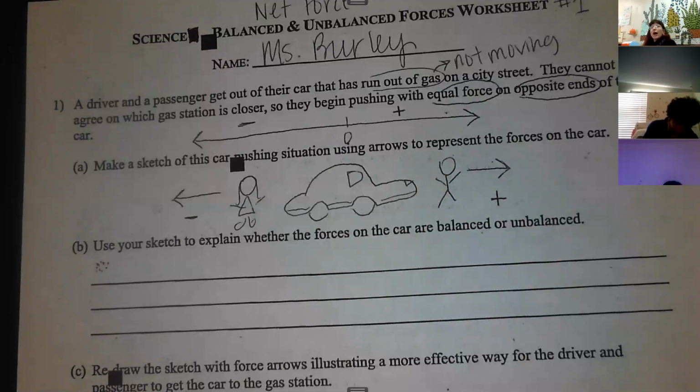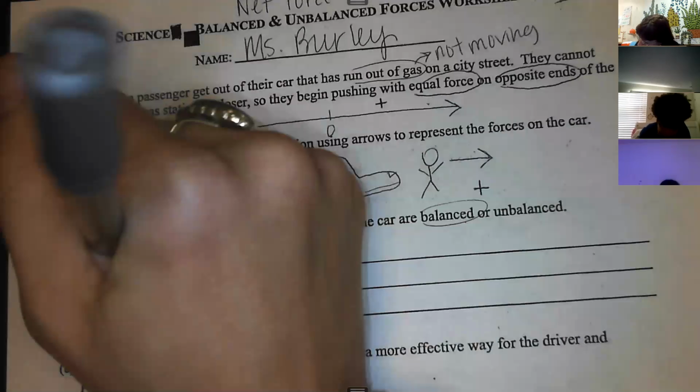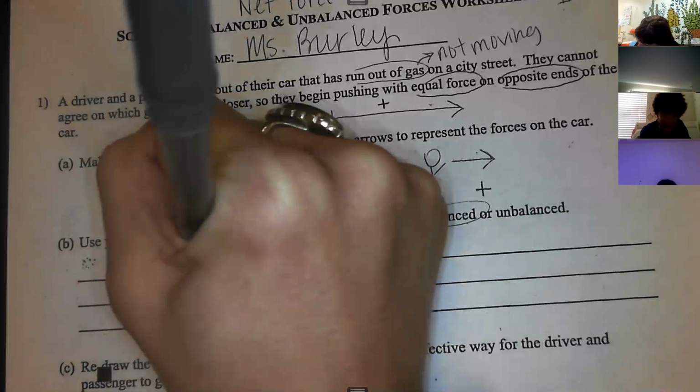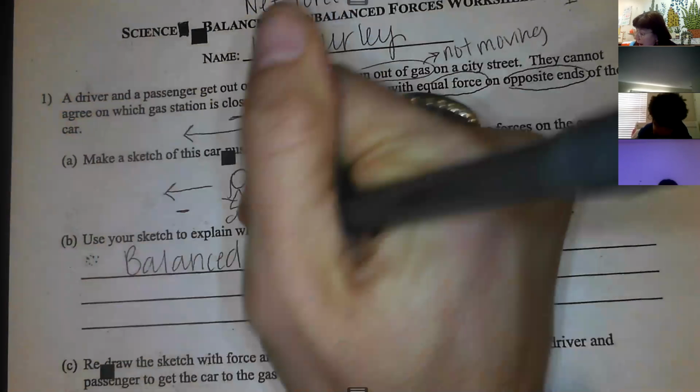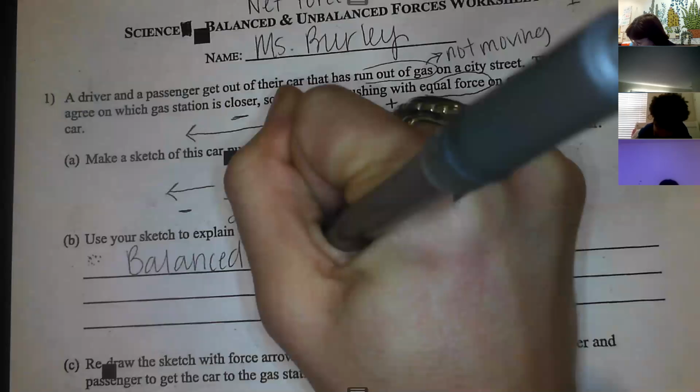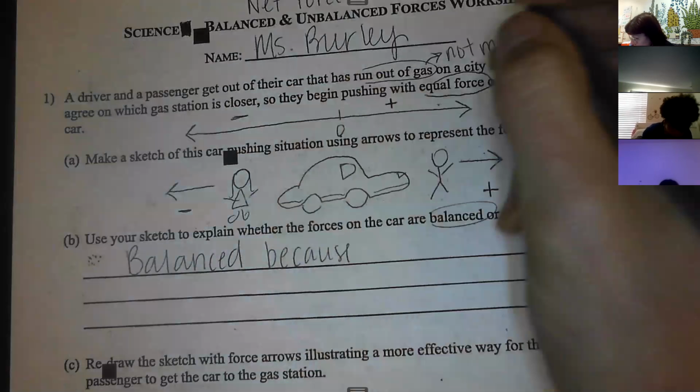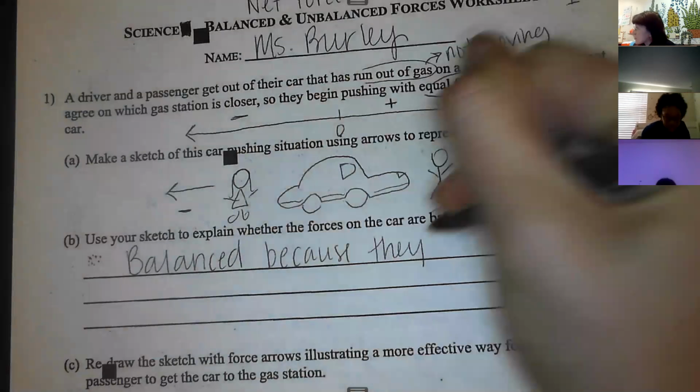But using this sketch and what we know about what the question asked, are our forces balanced or unbalanced? Brennan, balanced. Why do you say that? Yes, so we can say balanced because they are on opposite sides, right?